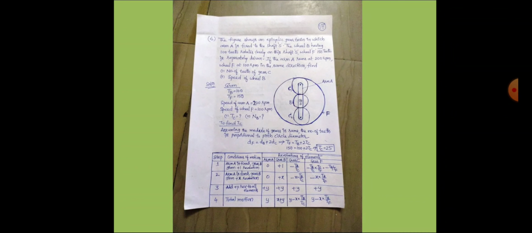Now as the module of each gear is same, the pitch circle diameter is directly proportional to the number of teeth. Therefore instead of D you write it as T. Then TF is equal to TB plus 2TC. TF is known 150 and TB is also known 100. Only unknown is TC. So if I substitute and simplify, we get number of teeth on the gear C is equal to 25. Like that, first one I got it.